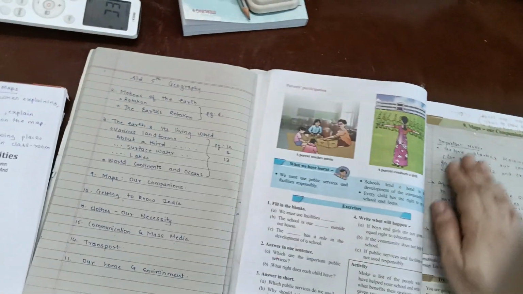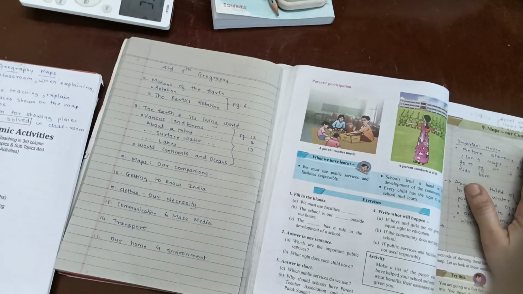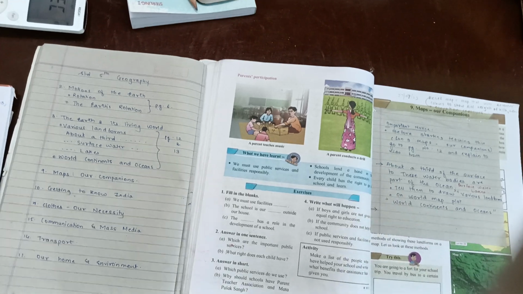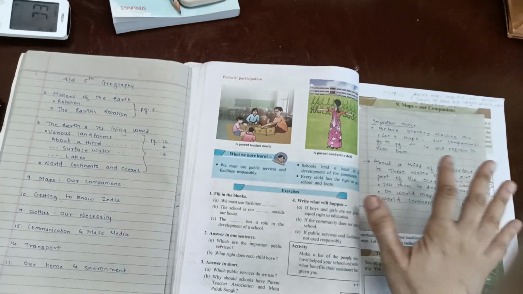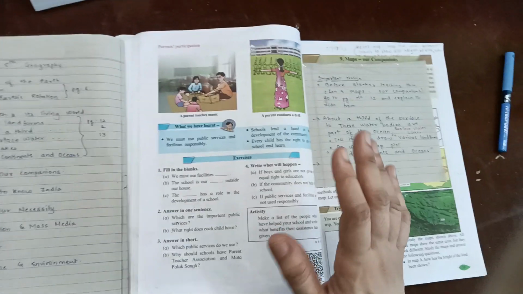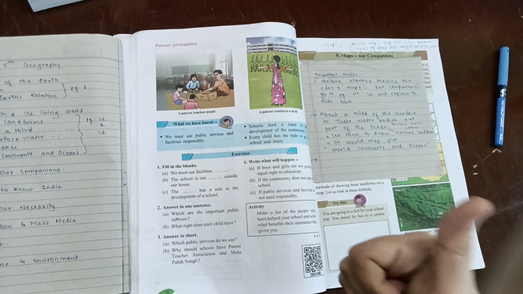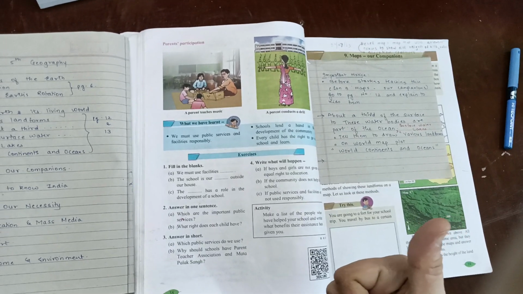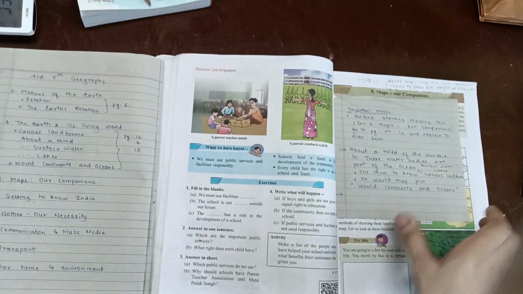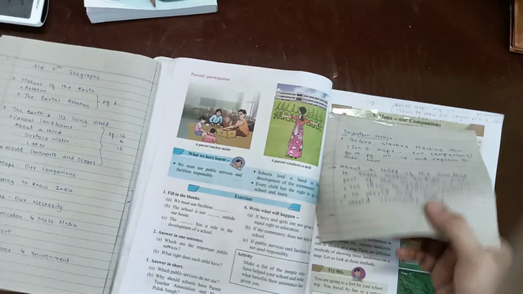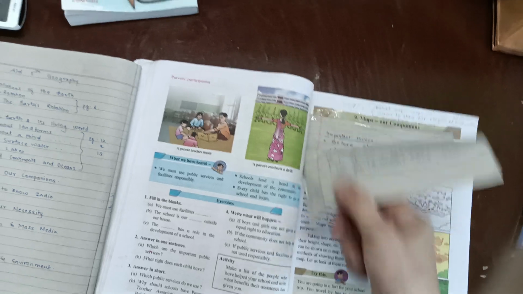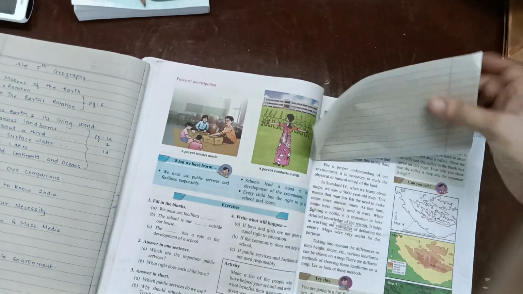Then we come to the lesson Maps, Our Companions, a very beautiful lesson. The preparation for starting this lesson is that the child must be thorough with the landforms. What are the various landforms? If it is clear, then it will be very easy for you to teach them this topic.